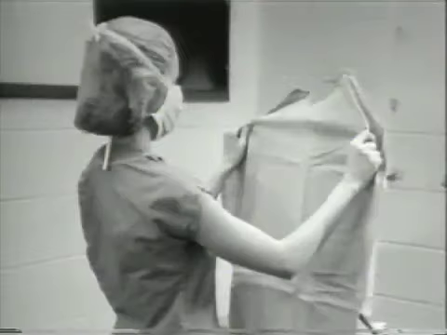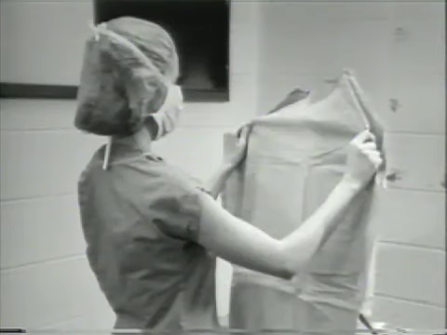Now, let us review techniques of gowning and gloving. What part of the gown may be touched? The only part of the gown which may be touched is the inside, since the outer side of the front and sleeves will come in contact with the sterile field during the surgery.